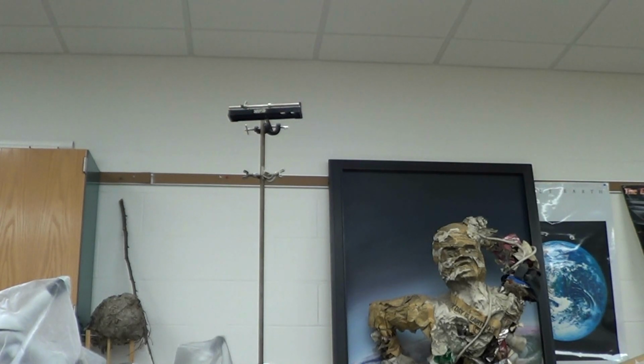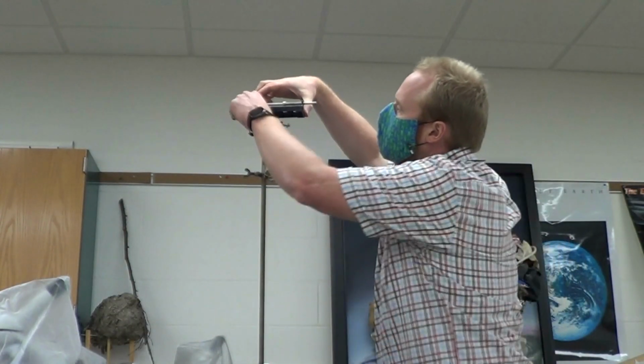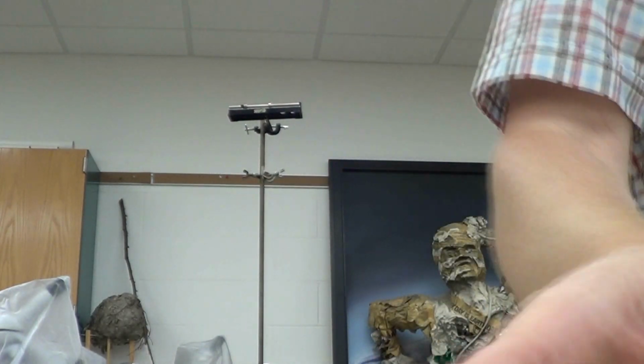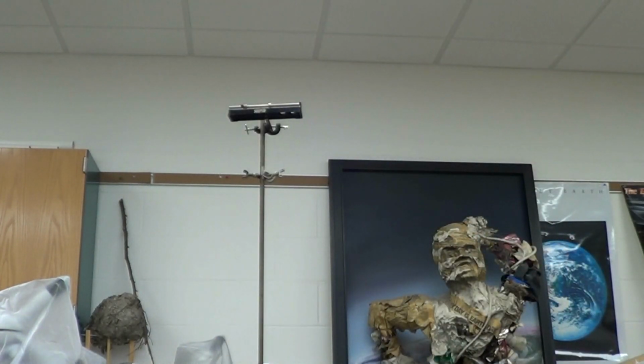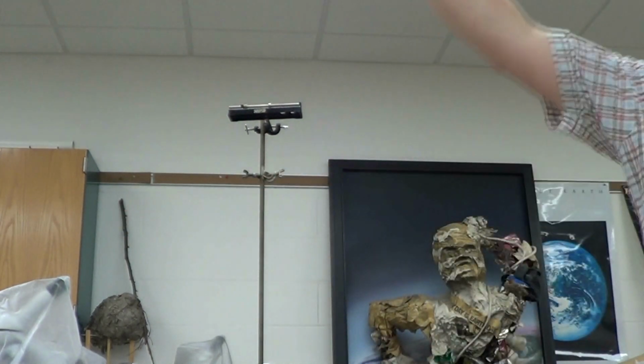Okay, so this type of launch, this one that went like that, we call a horizontal launch because I launched it horizontally, not at some angle. So we call that horizontal launch because that's what it does.